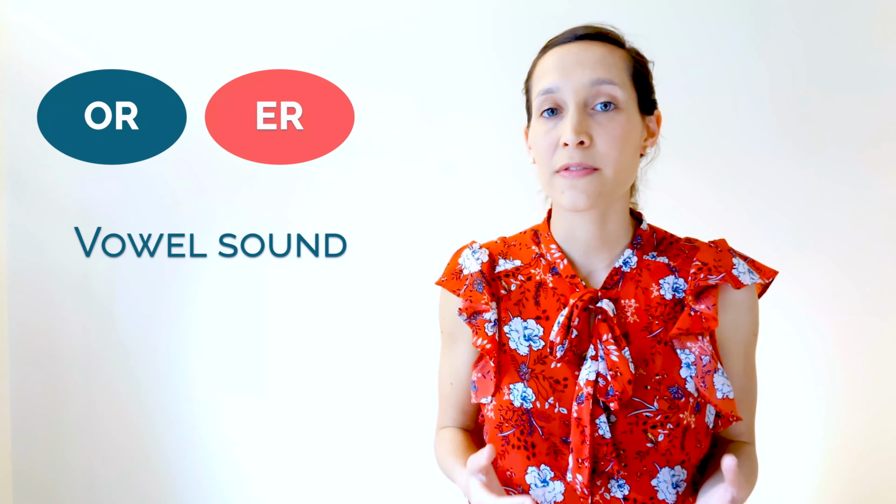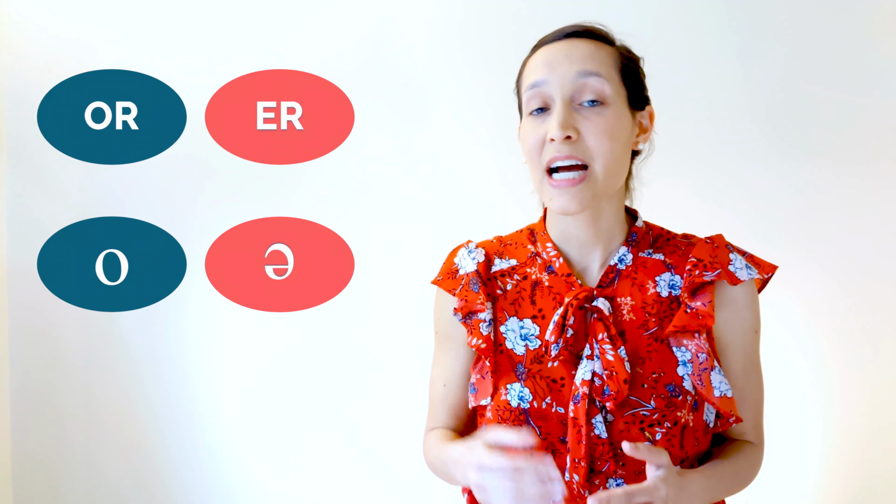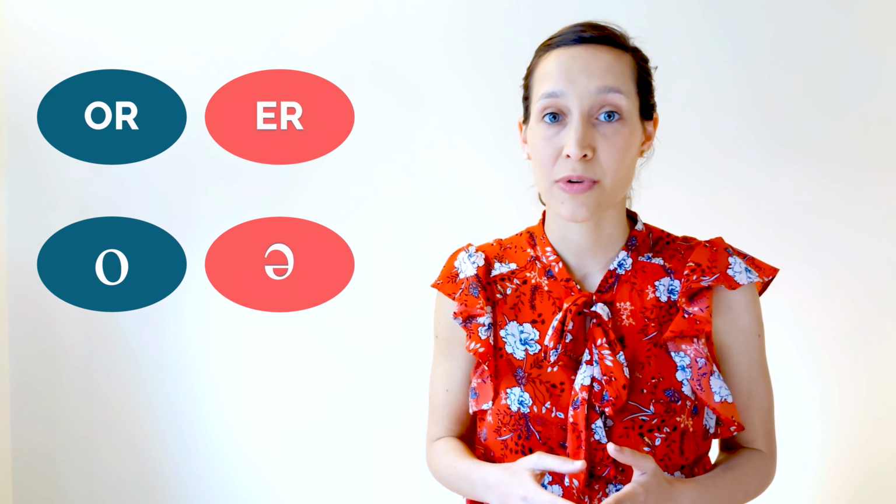OR is one of the 6 vocalic R sounds in the American English language. With any of the vocalic R's, the production of the R is influenced by the vowel sound that precedes the R. So with ER, the vowel that precedes the R is schwa. With OR, the vowel that precedes the R production is O. And the IPA symbol for O is just like we write it in American English in our text and our writing.